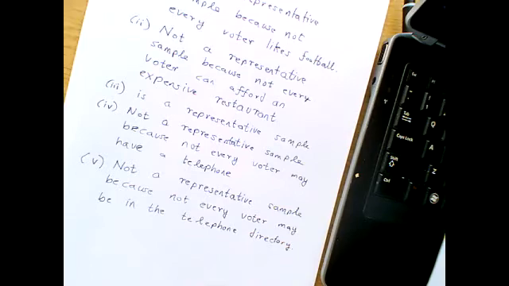Some people don't like to be listed in the telephone directory. So again, part 5 is not a representative sample, right?